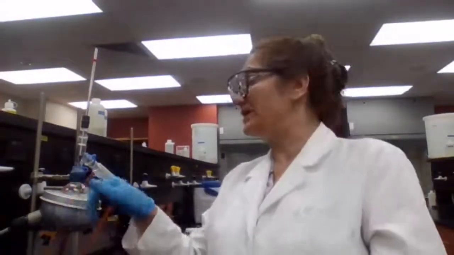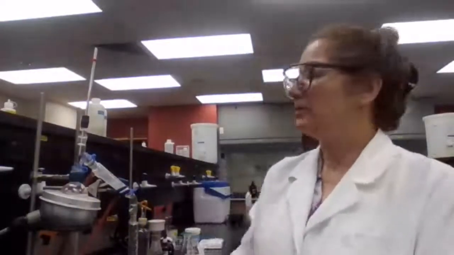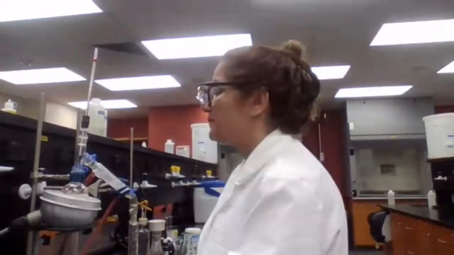I did set it at 80 at this point, but I'm waiting for the boiling. When it starts boiling, then I'm going to lower it for gentle boiling. So at this point, I just set it between 80 and 90. But when it starts boiling, then I lower the setting.